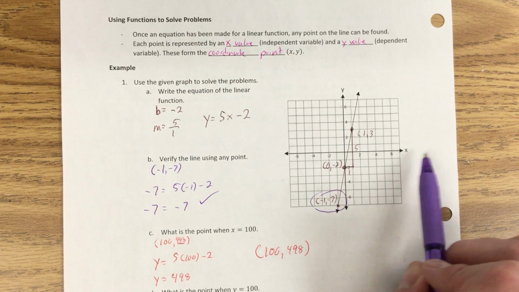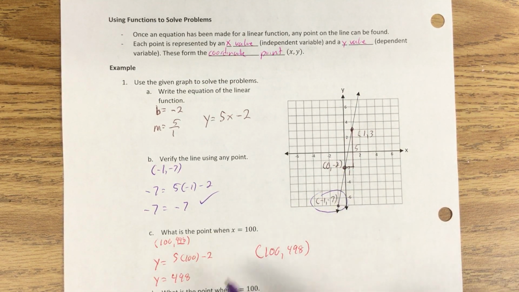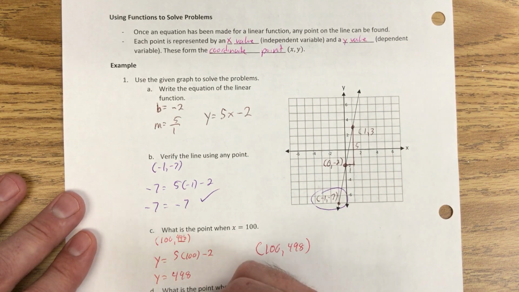Now again, that's way past our x value here, and it's way past our y. But if we go past that, this would be a point that would be on there. It's one of the many points. Now, what about if y is 100?